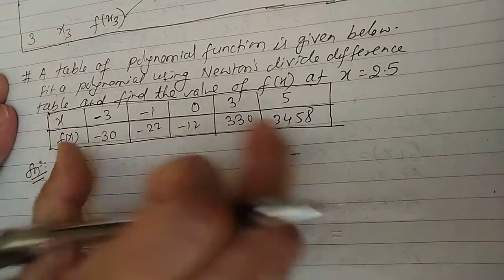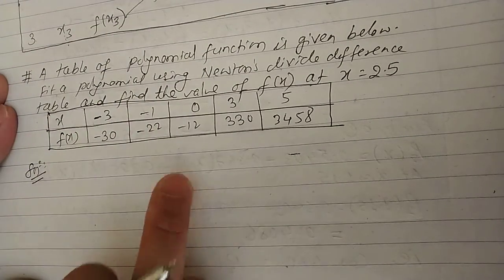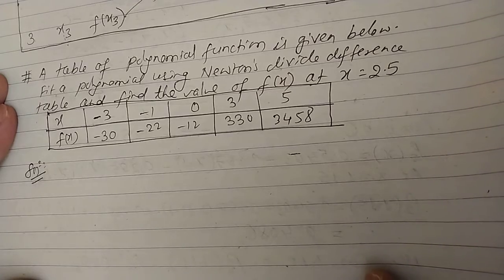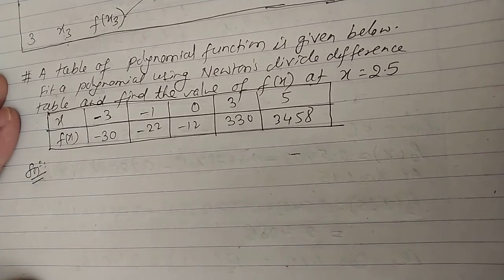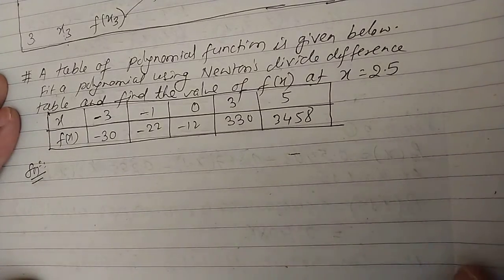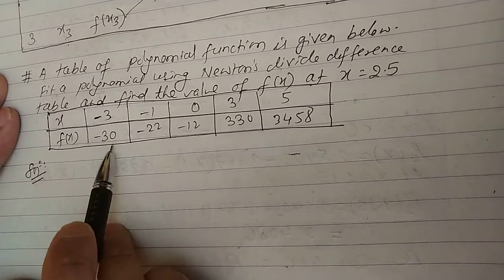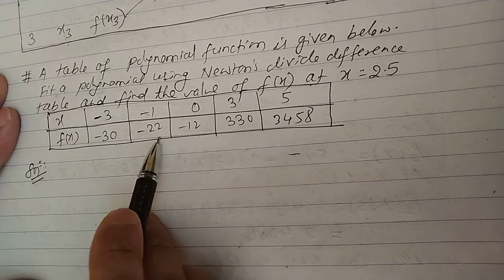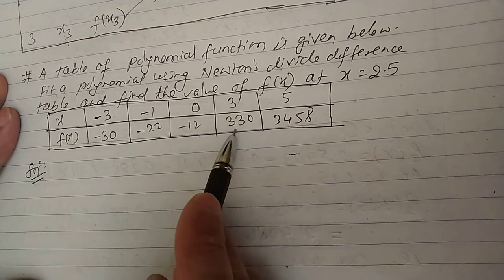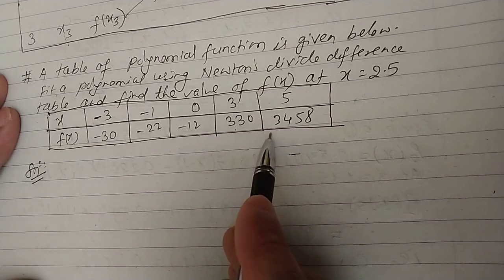So let's write down this table vertically. All right, so I'll use another page. Copy the question. -3 -30, -1 -22, 0 -12, 3 330, 5 3458.